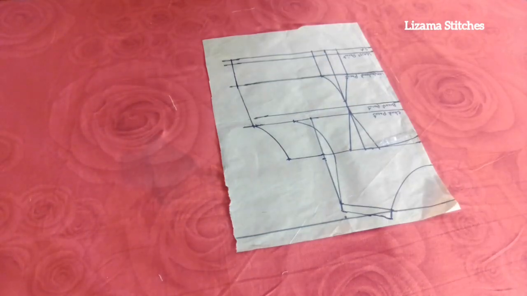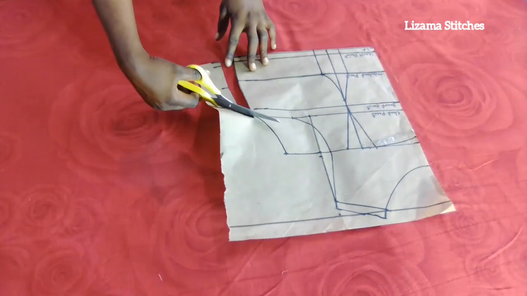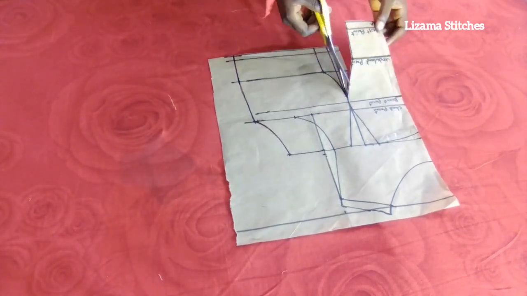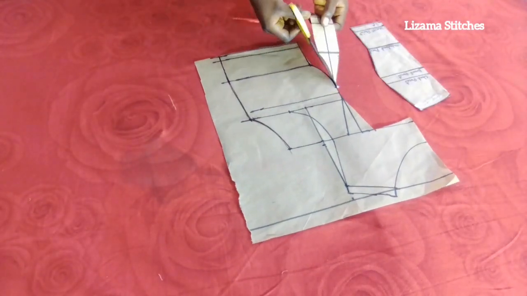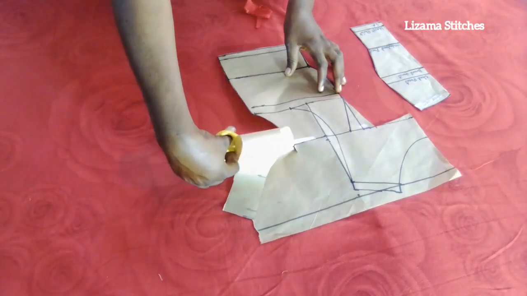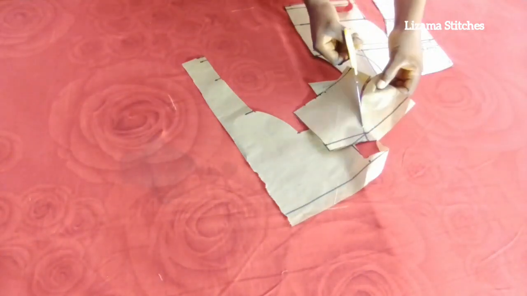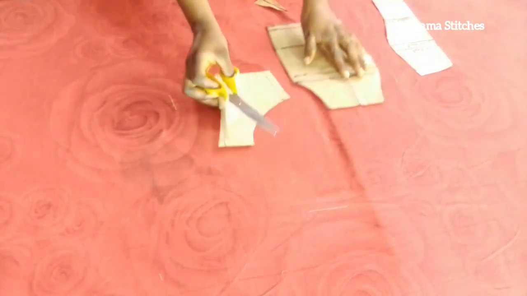So I'm going to cut it. So this is what I have.